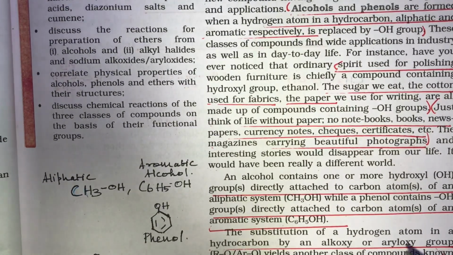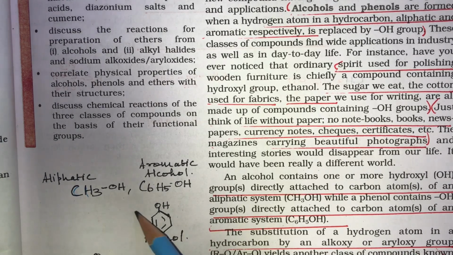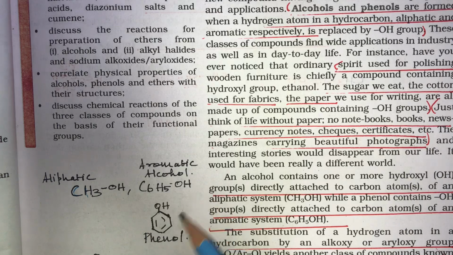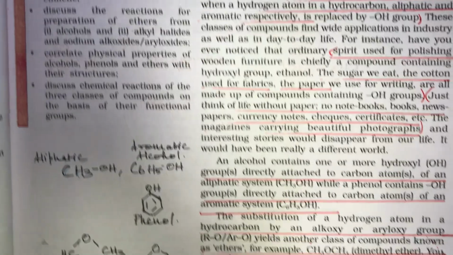Alcohols contain one or more hydroxyl groups directly attached to carbon. Aliphatic system: CH3OH, methyl alcohol. Aromatic alcohol: C6H5OH, phenol, where one of the sp2 hydrogens is replaced by the OH group. The next topic is ethers.